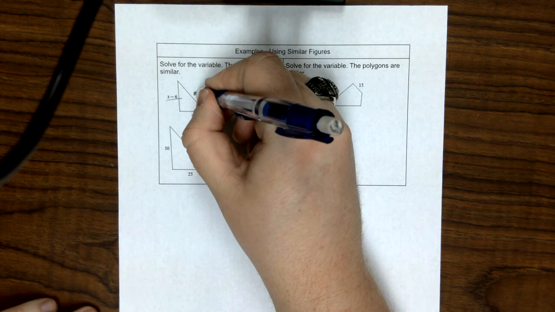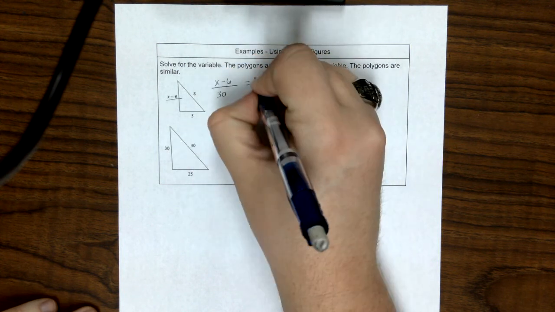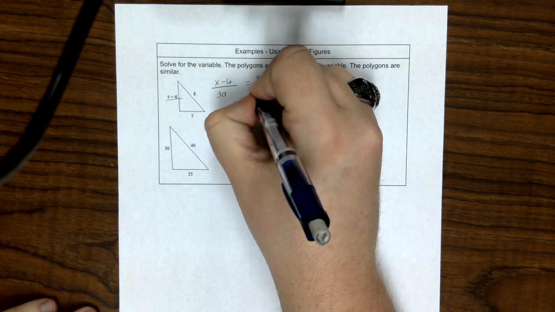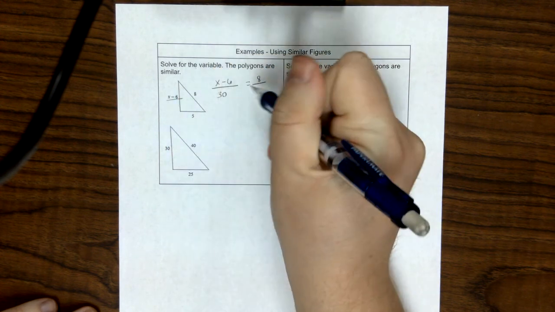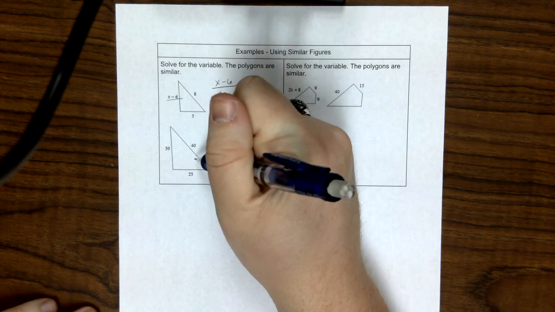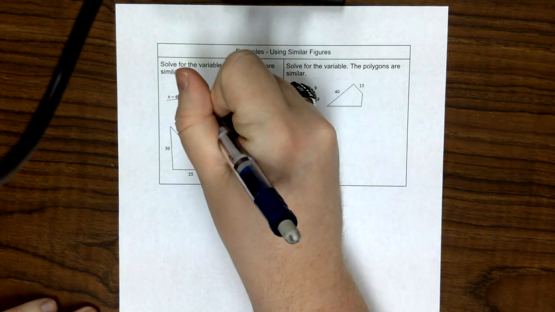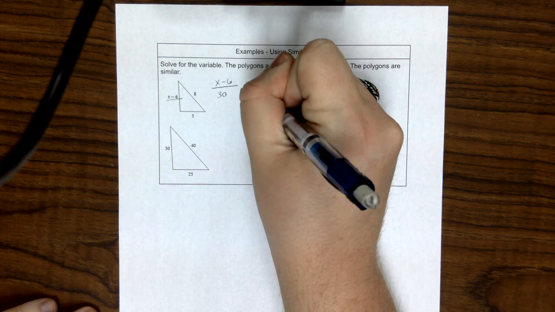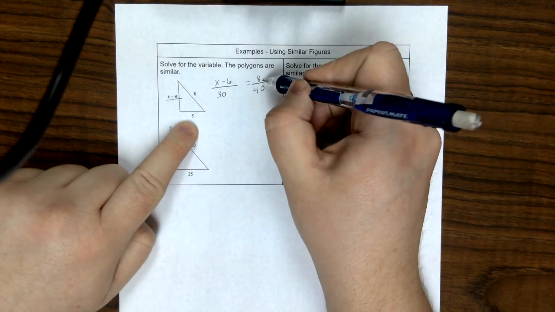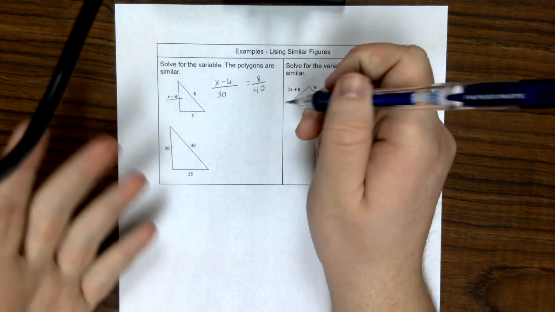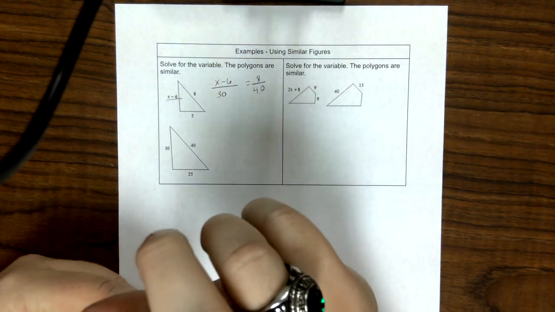Let's say you started with 8. When you do small to big, you go back to the second fraction and do small to big. If I start with 8, then it corresponds to 40. If you wanted to use the 5 instead of 8, you would have 5 over 25. You would get the same answer, just your work would look a little different than mine.